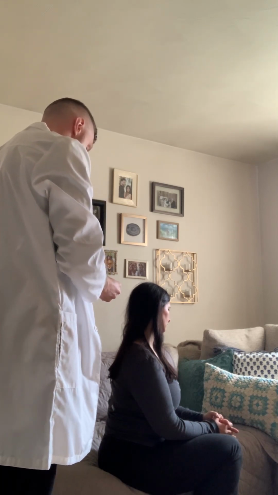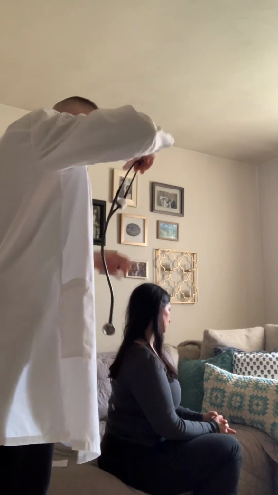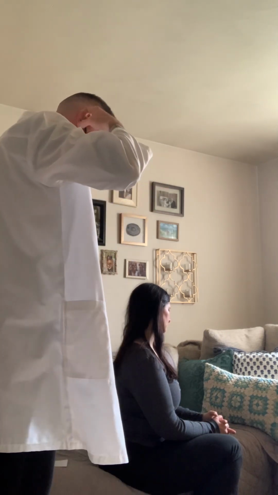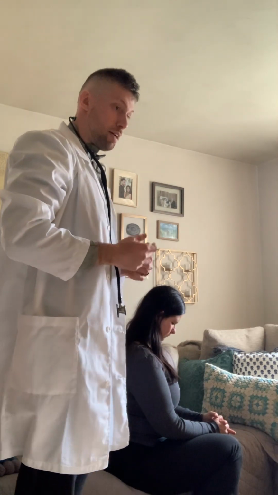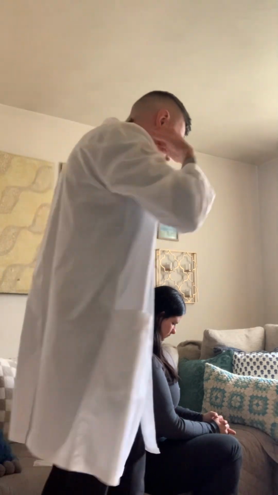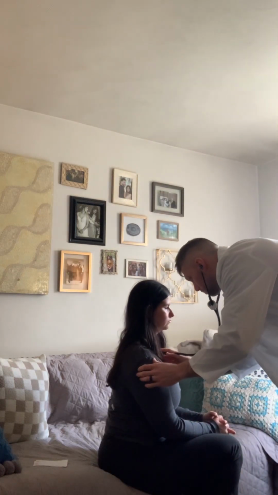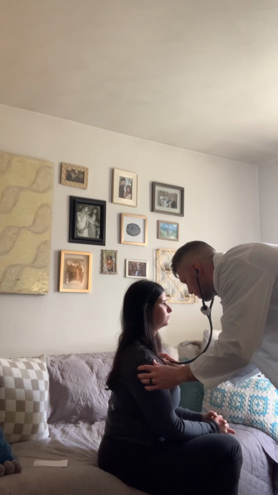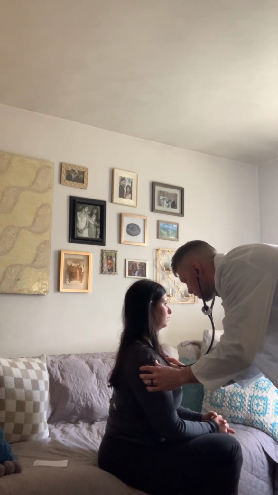Next, I'm going to auscultate. Start anteriorly, posterior, and then lateral. Listening for any rales, rhonchi, wheezes, any pleural friction rubs. Deep breath. Okay. Deep breath.